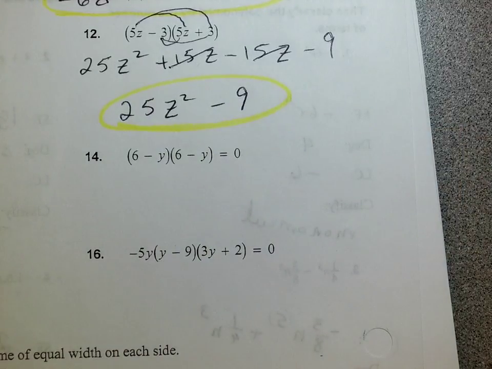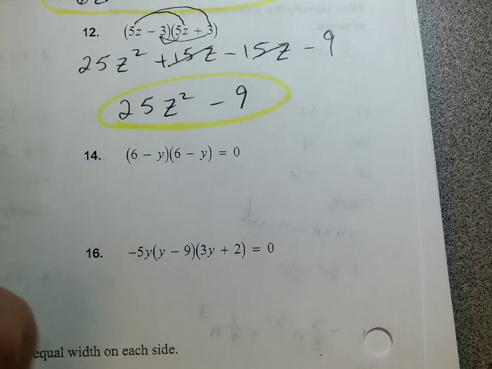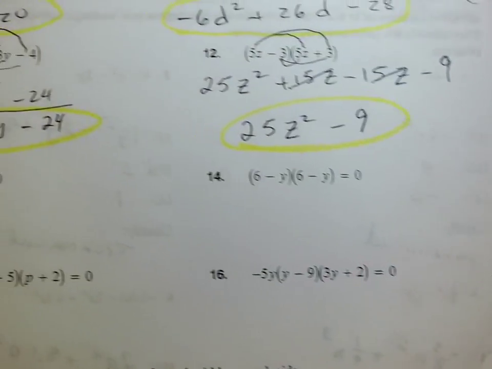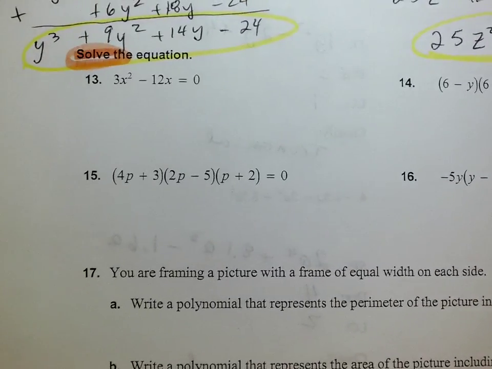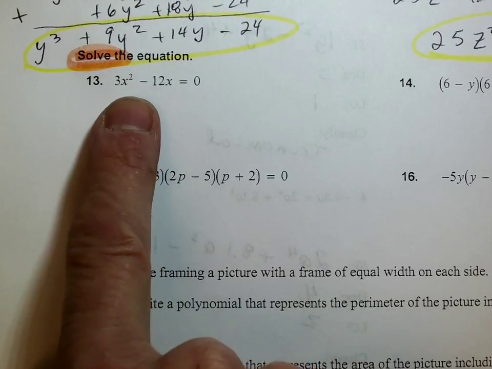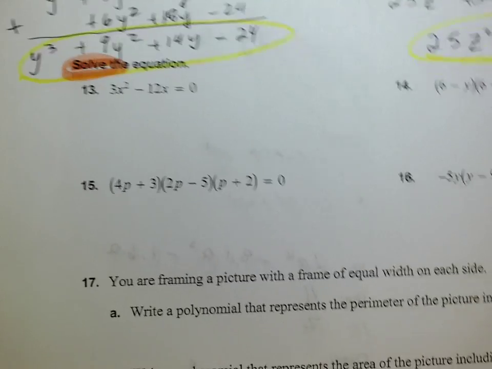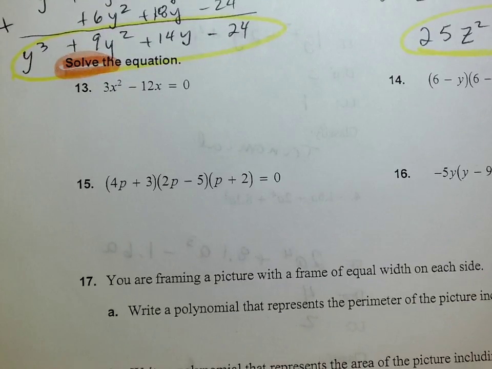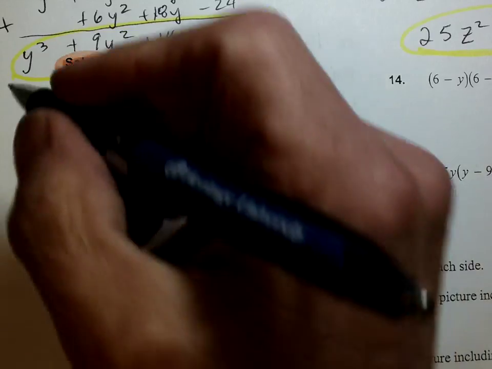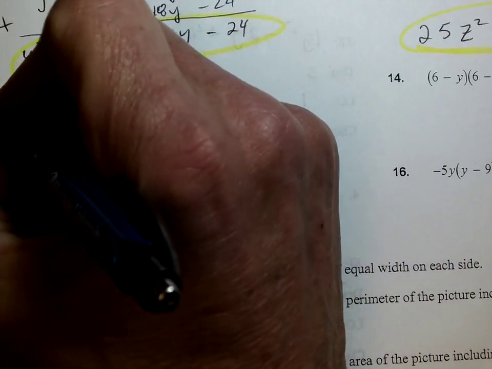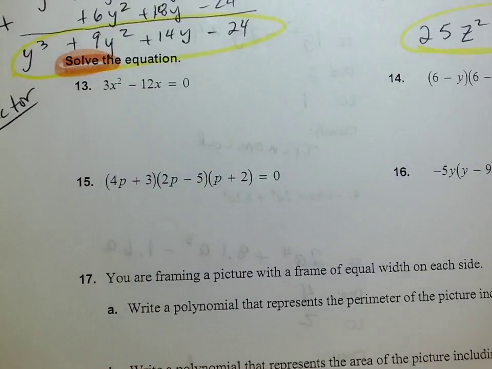Now, okay, number 13, it says solve. So when I solve, I should get x equals, but I'm going to get two answers, okay? So before I do 13, though, it's not in factored form. So we got to factor. That's what we did yesterday, okay? So go back to common factor.